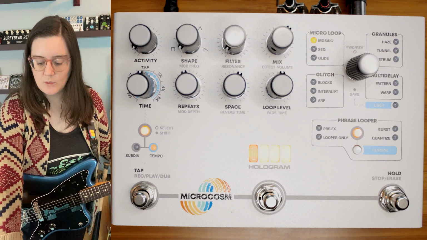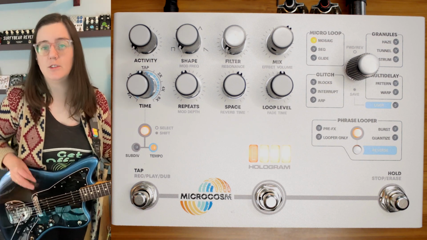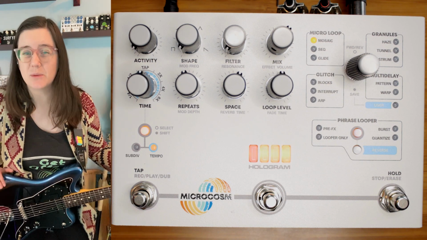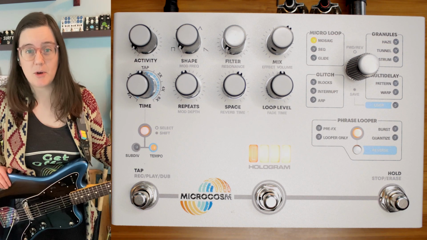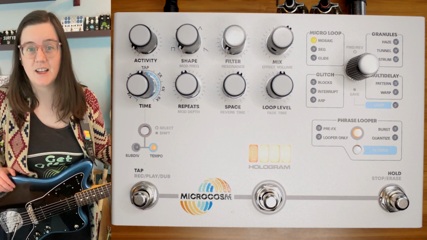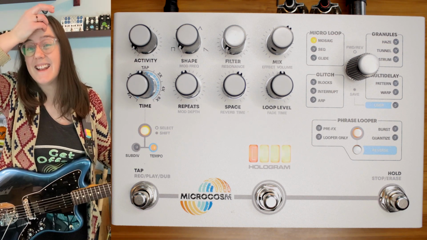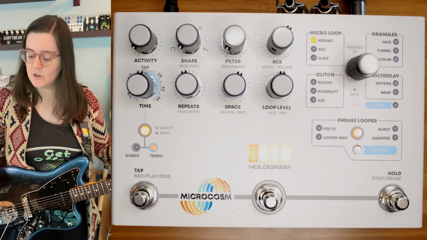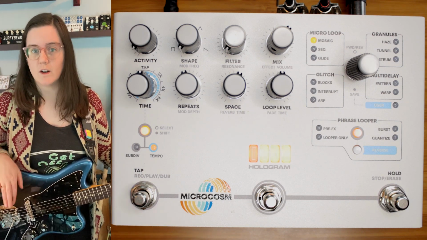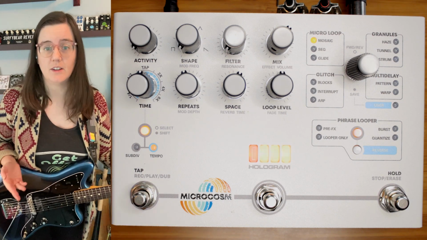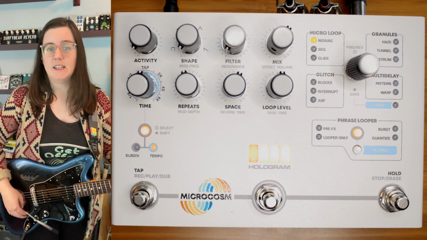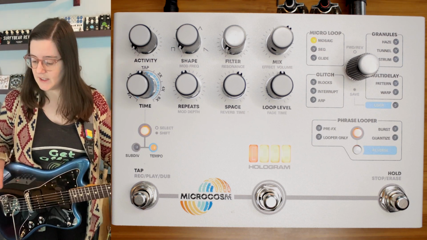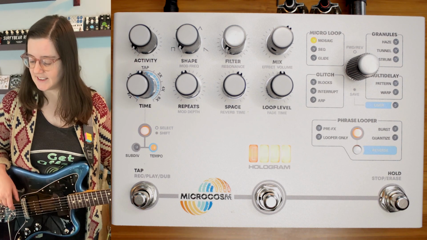A lot of things. I'll tell you what I won't really go into, just because it's really, really hard to demo loopers with your fingers. I'm not going to do that in this video. What I'm going to do though is try my best to go over the different sounds in this pedal, kind of how to use it, things like that. So let's start with the controls, I guess.